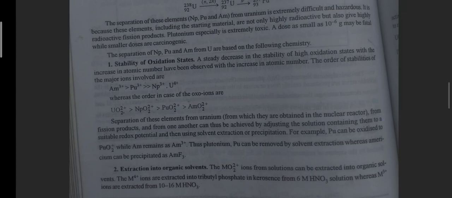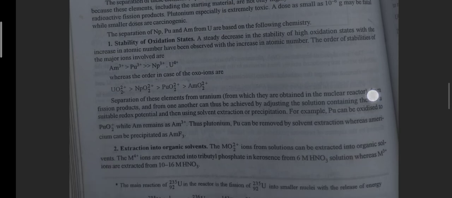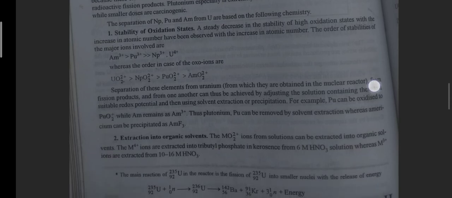The separation of Np, Pu and Am from uranium is based on the following chemistry. First, stability of oxidation state. A steady decrease in the stability of high oxidation states has been observed with the increase in atomic number.